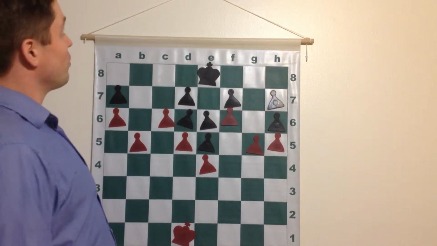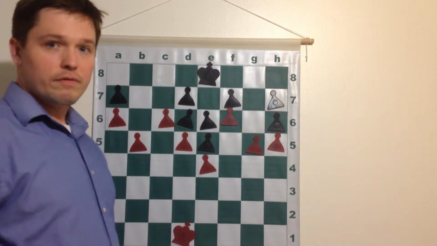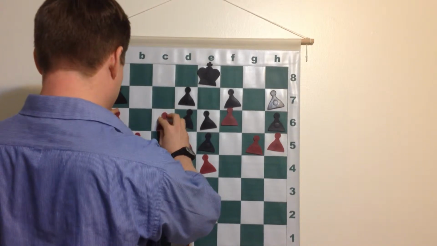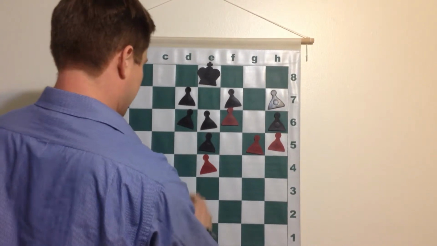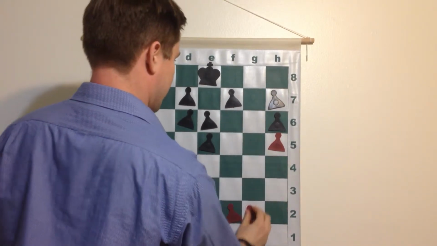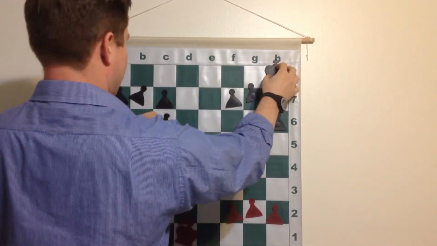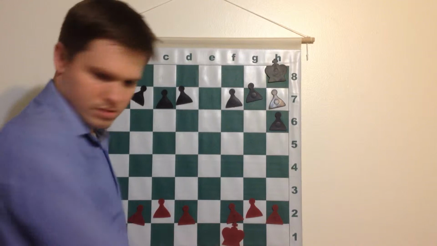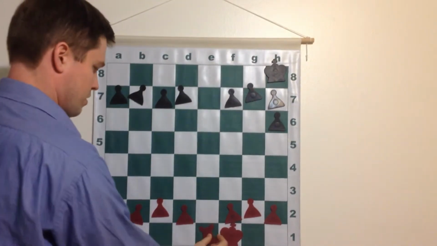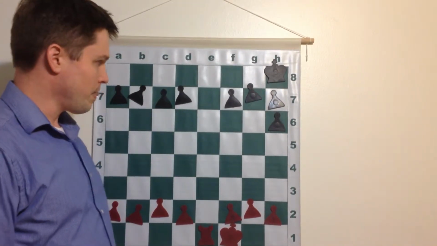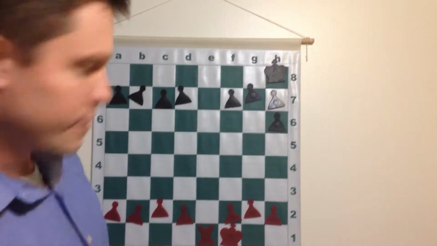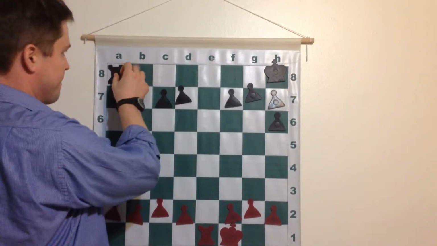Okay, so the next one is control of a key file. So let's say that we got this situation. Okay, so right now, white is the one who has control of the key file.